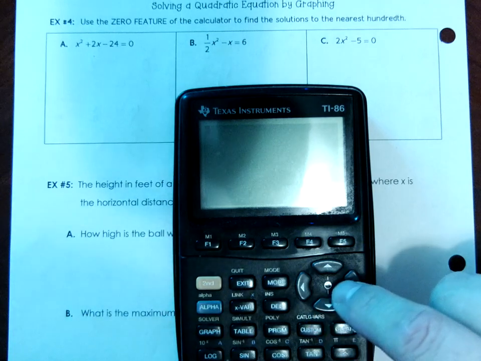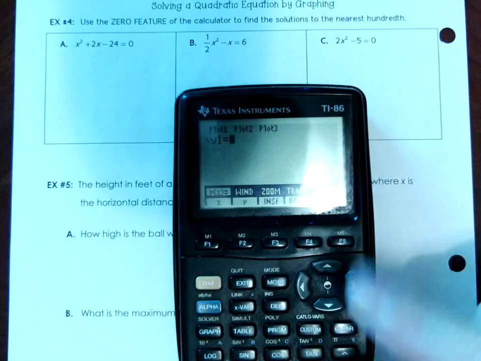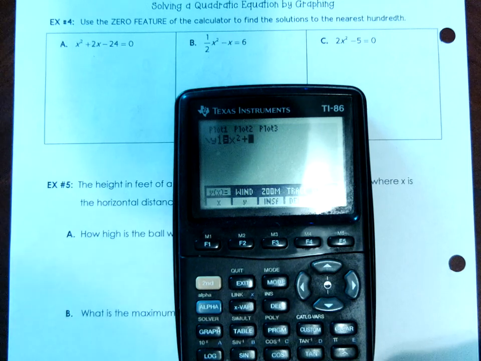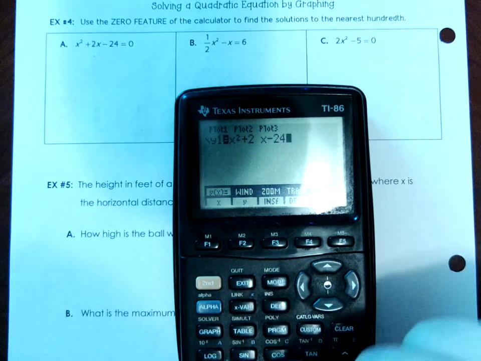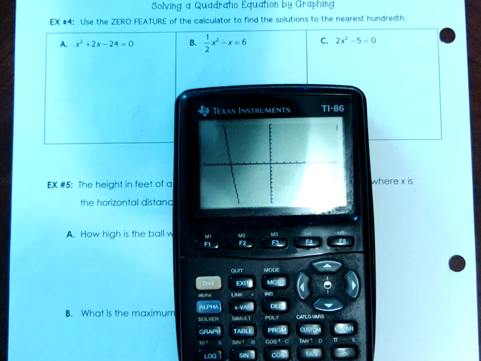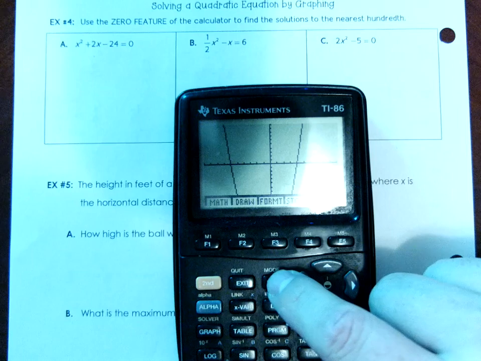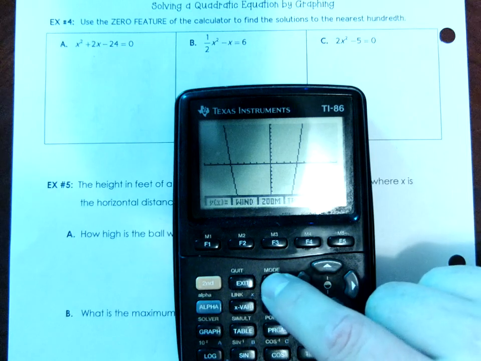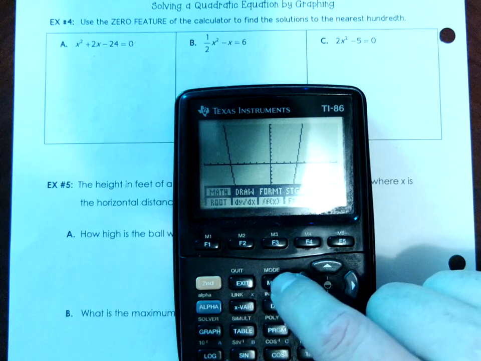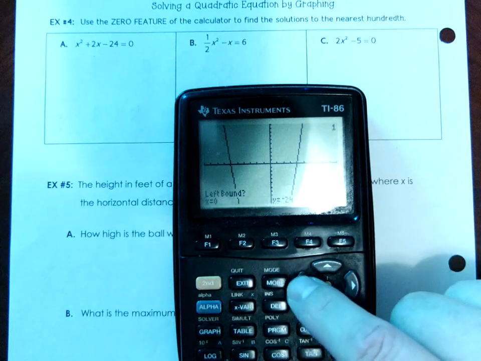So when you plug these in, let's say x squared plus 2x minus 24. If I go to graph that, I see where it crosses the x-axis, here and here. I can choose what's called a zero. The new calculators have zeros. This one has what's called a root.